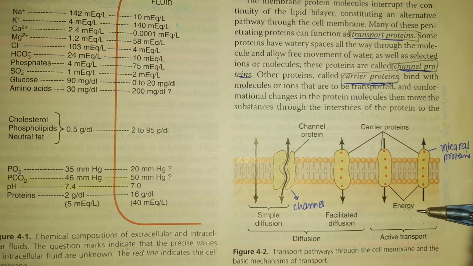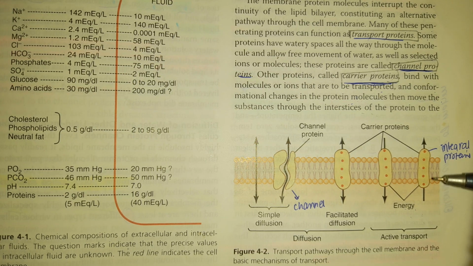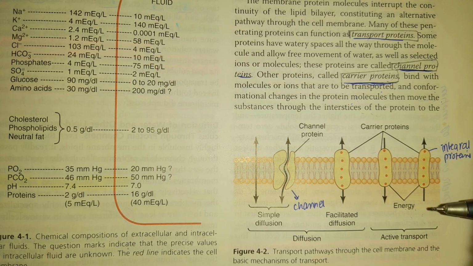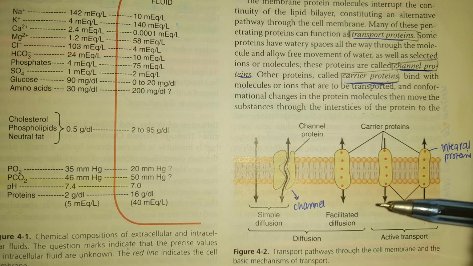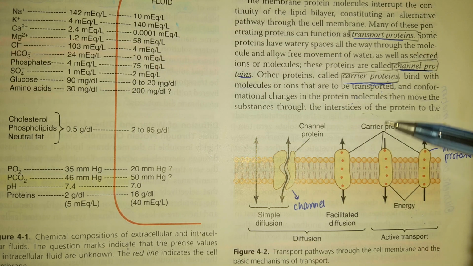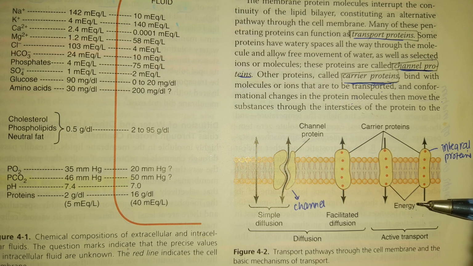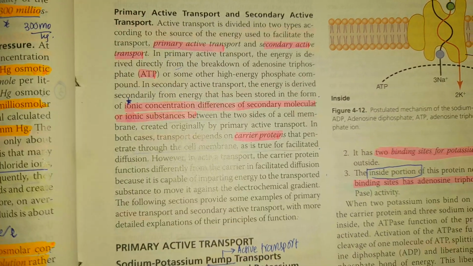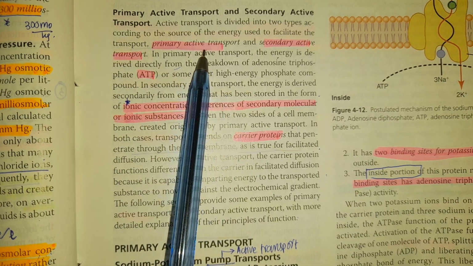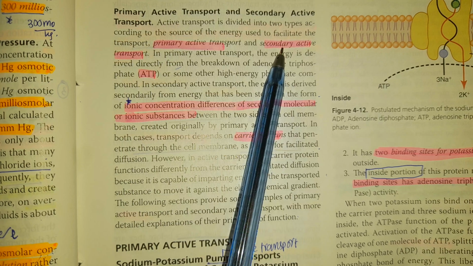It is the movement against the concentration gradient, from an area of lesser concentration to an area of higher concentration, or an uphill movement. And as you know, whenever we move uphill, we need certain energy, and this energy is in the form of ATP. Such a transportation is known as active transport. Now, active transport has two types: primary active transport and secondary active transport.